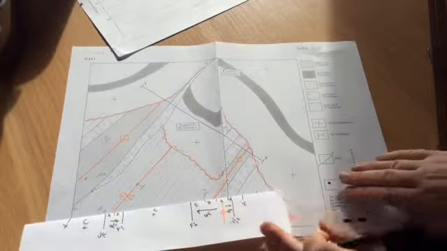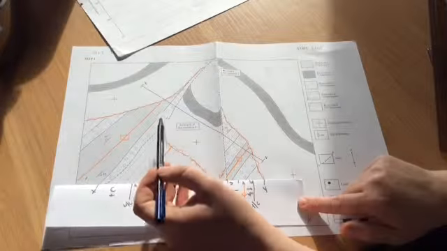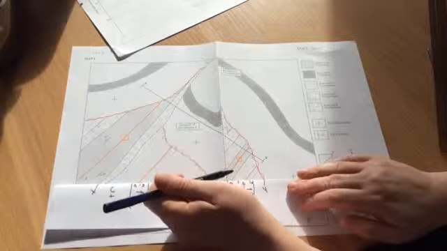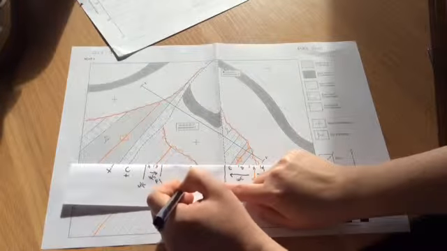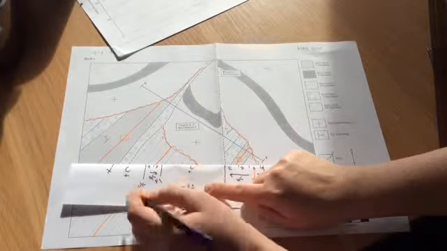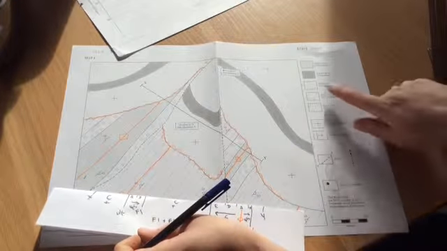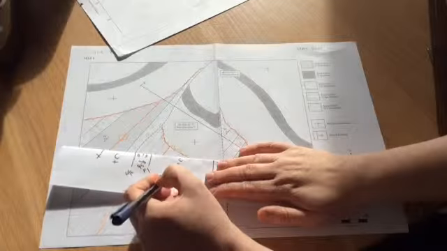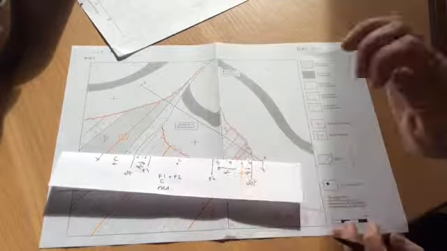Okay, so in order, I'm going to draw the cross section. I know that the faults cut across the unconformity and displace it, so I'm going to put F1 and F2 in first. Then I'm going to mark off the unconformity and the layers above, which is rock unit C, and then I'm going to do the folded layers afterwards.